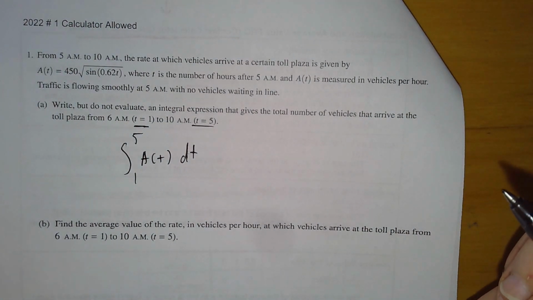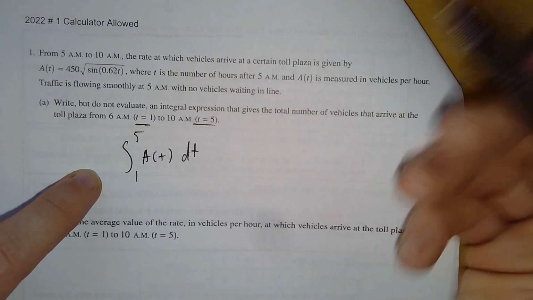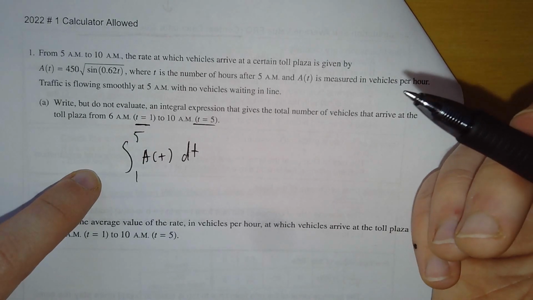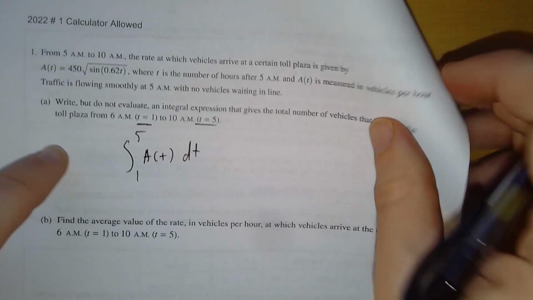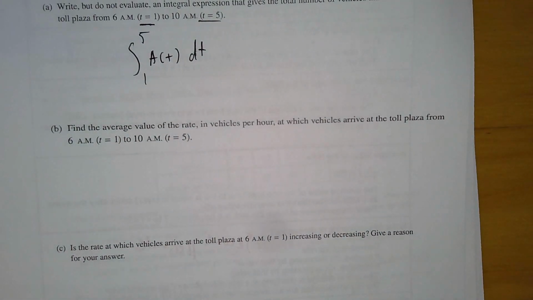Okay? Right? But do not evaluate an integral expression that gives the total number of vehicles that arrive. I'm done. Right? There's no starting value. I don't need a starting value. Even if there was one, there would not be one in here because it's just the number of vehicles that arrive, not the ones that were already there. Okay? Average value of the rate in vehicles per hour at which vehicles arrive at the toll plaza from 6 to 10. Okay.